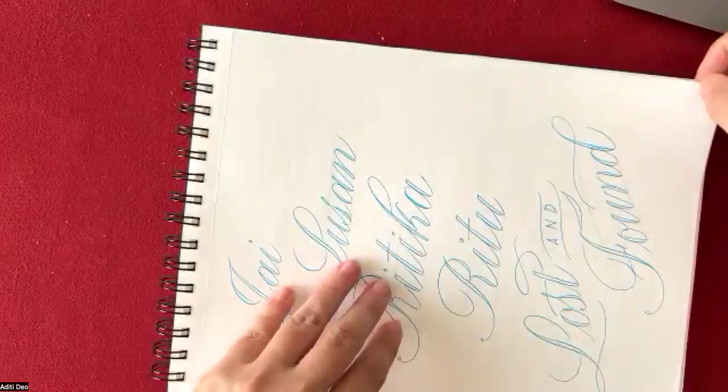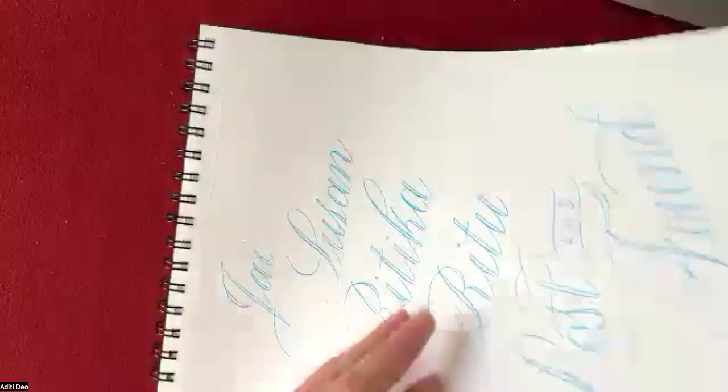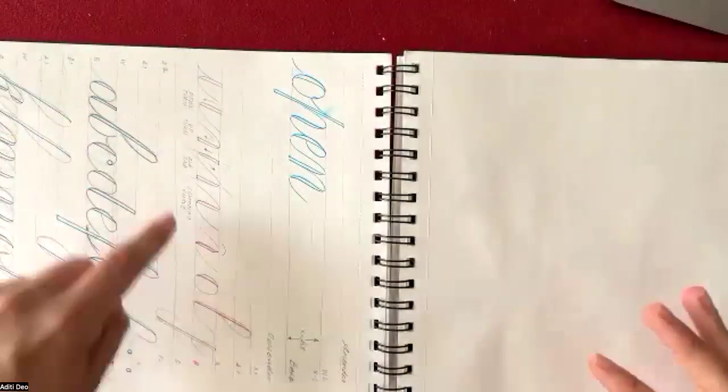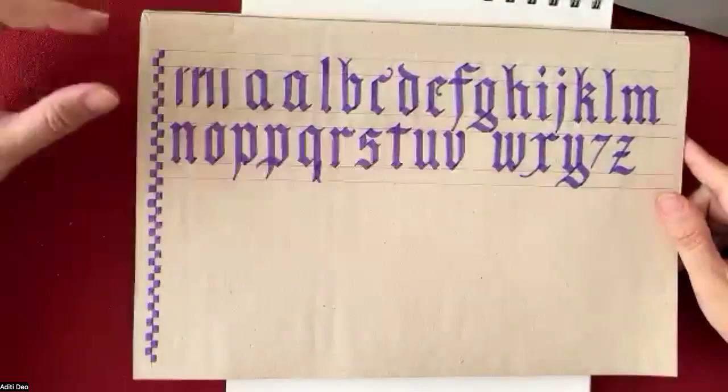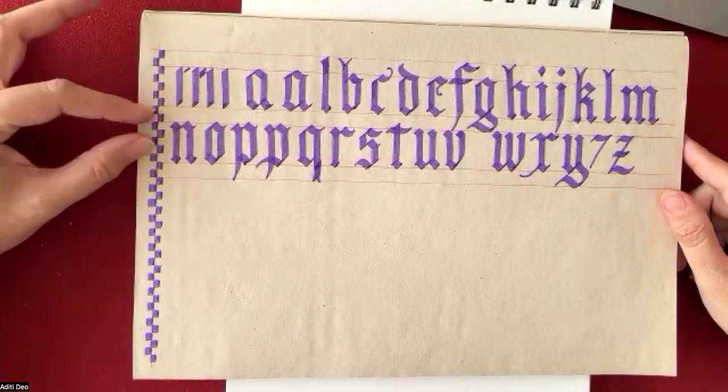So last week we did this script where we just made arbitrary lines as baseline, X line, and so on. For this script, we can make a very specific height of the letters. So I'm going to show you how to create these letter forms in a very tight set of measurements.